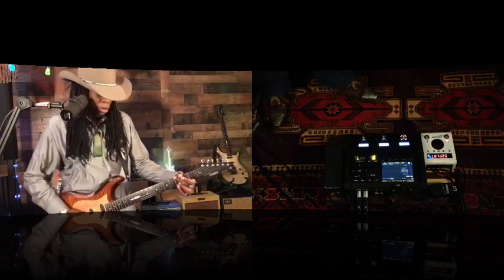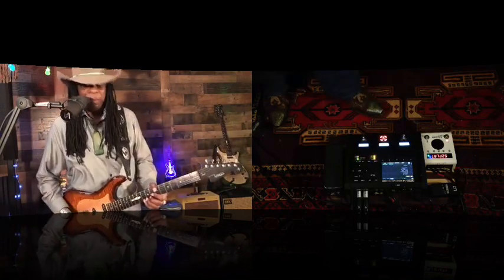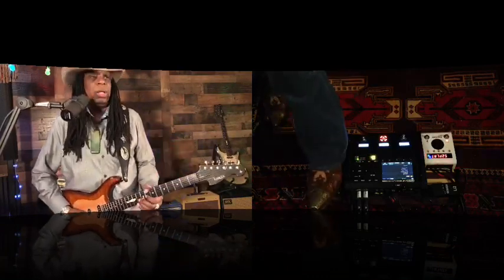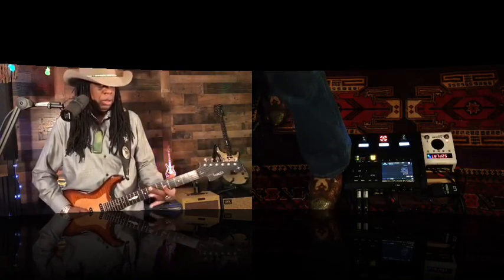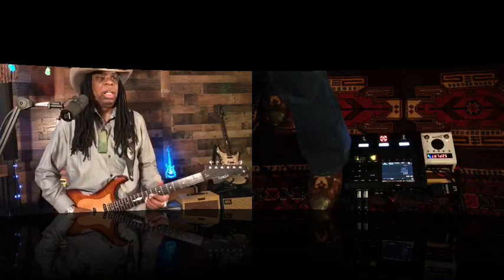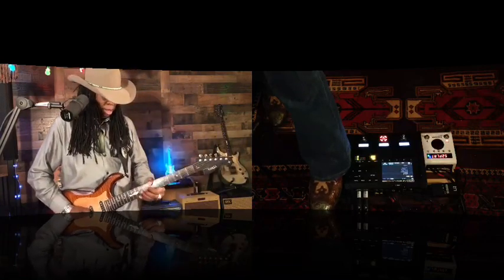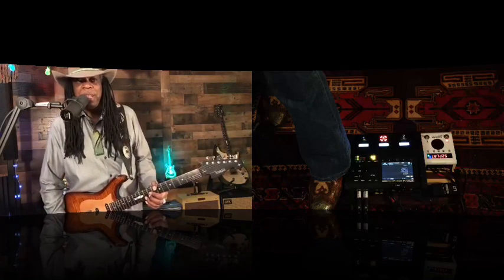Then it's going to go to the melody, which has a bit of fuzz on it. I can control how much fuzz there is with the expression pedal. It's a different fuzz than the fuzz in the first song. The fuzz in the first song was an octave fuzz.